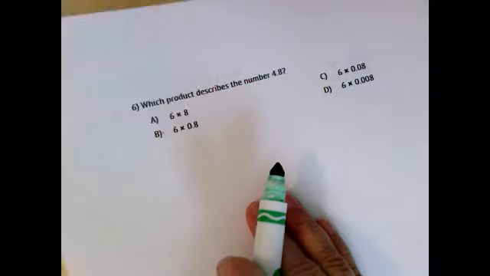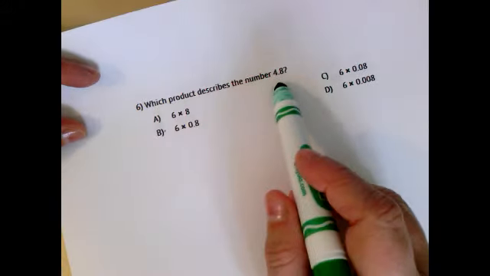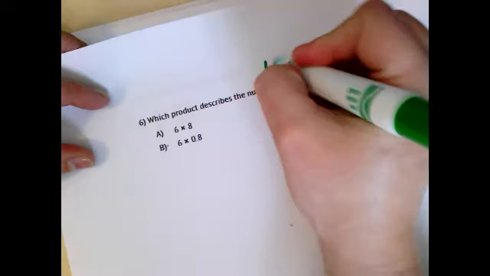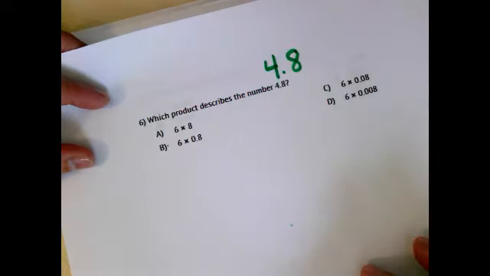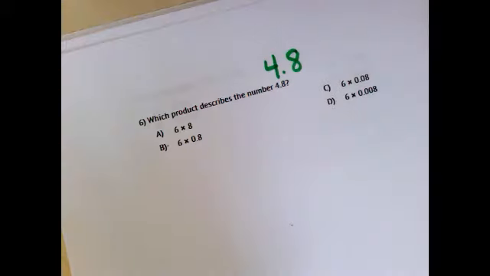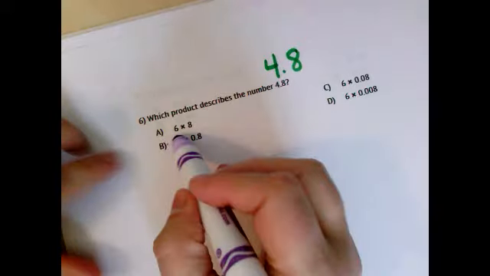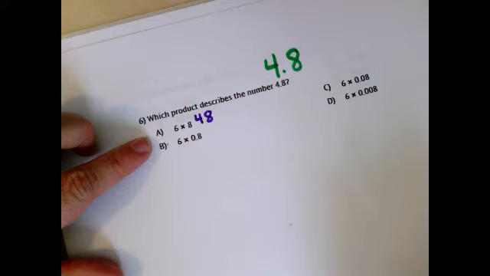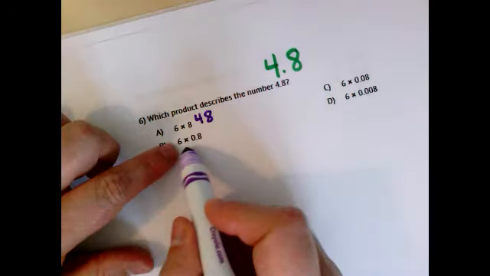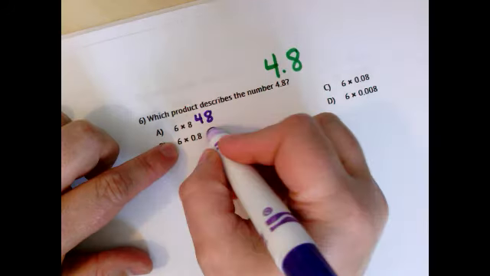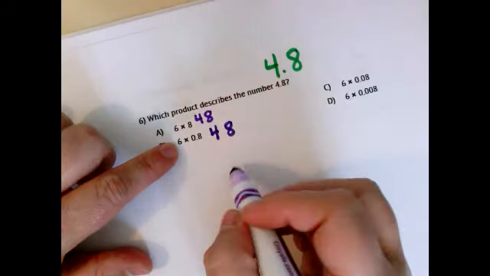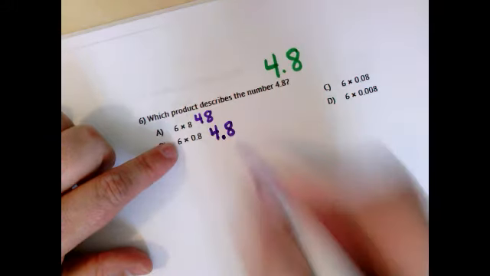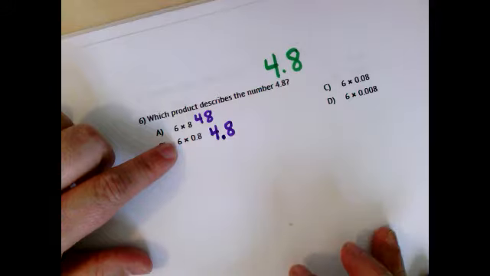All right, our next question is finding the product that describes 4 8/10, which I know it's hard to see on the recording, but we're looking for 4 8/10. So a great strategy would simply be to go through and tell the answer for each one of these and find the one that matches. So A is just 6 times 8. Well, that's 48. There aren't any decimals involved there. The next one is 6 times 8/10. So that 6 times 8 is 48, and if I move the decimal back one, that's going to give me 4 8/10. Well, that matches.